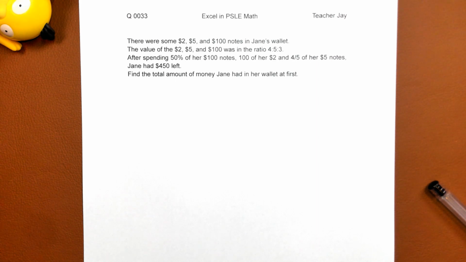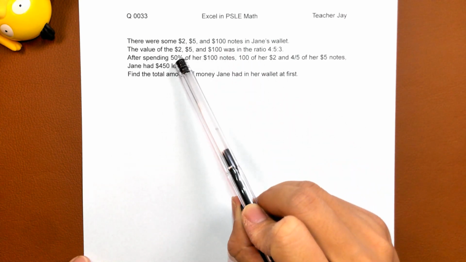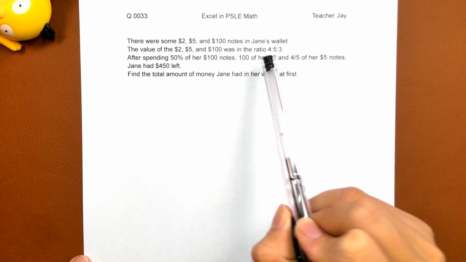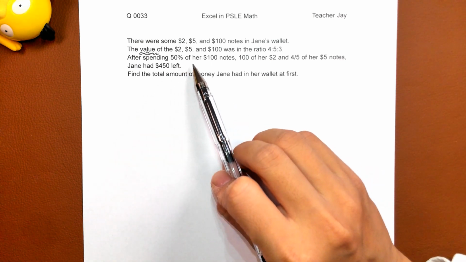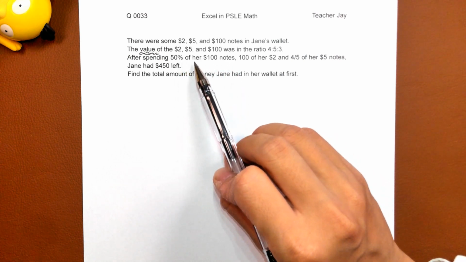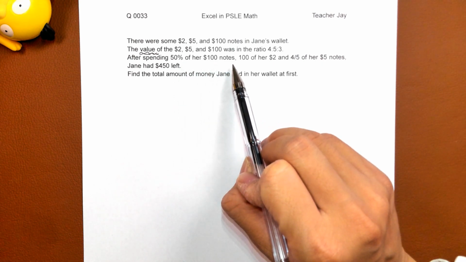Question number 33. There were some $2, $5, and $100 notes in Jane's wallet. Notes, 钞票. The value of the $2, $5, and $100 notes was in the ratio of 4 to 5 to 3. Value. We are talking about value in this sentence. And after spending 50% of her $100 notes, spend 50%. That means spend 50% of the value of her $100 notes.